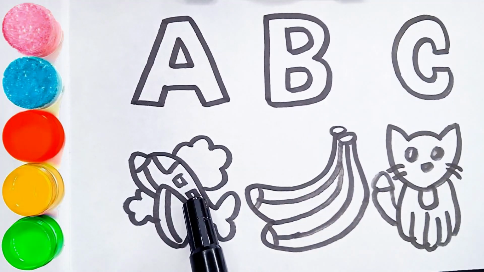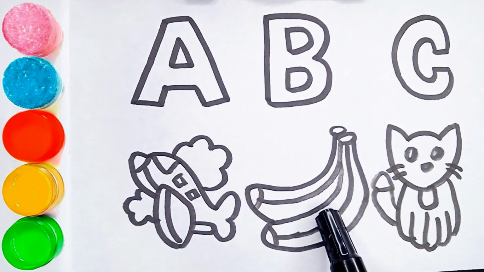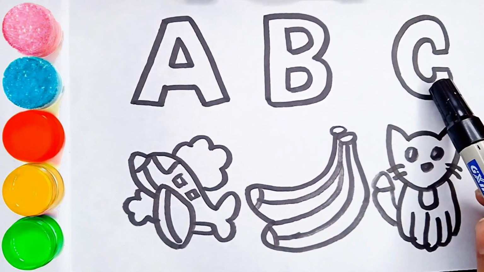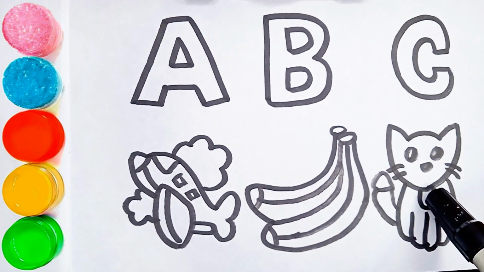A for aeroplane. B for banana. C for cat.